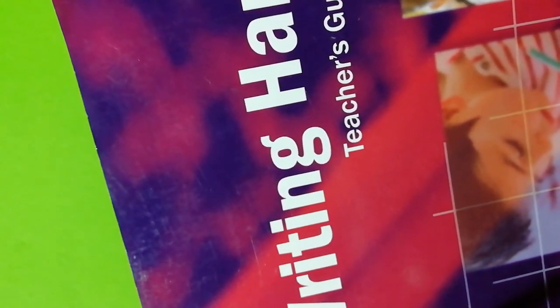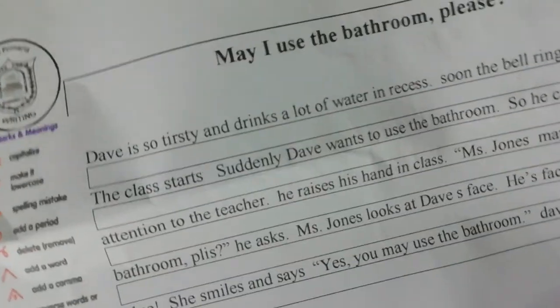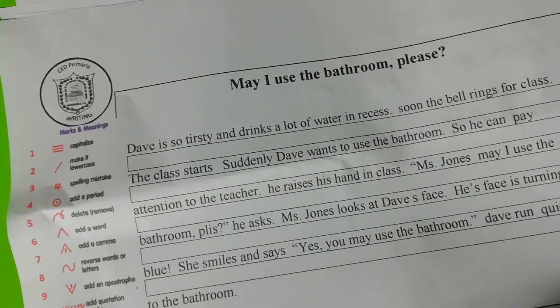So I encourage you to prepare your books and be ready for the exercises that will come, and make sure that whenever you have doubts, you tell your teacher that you need to practice. These are the type of exercises that you're going to be receiving in the future weeks.